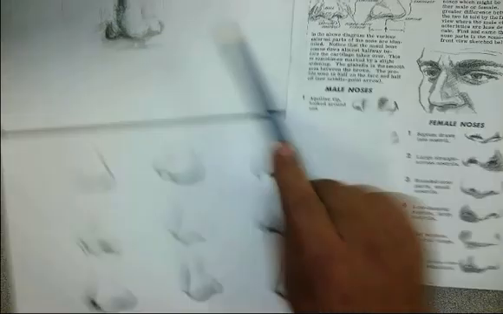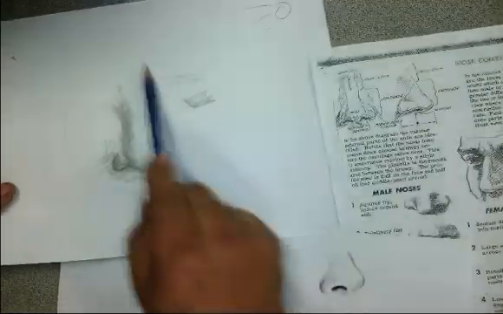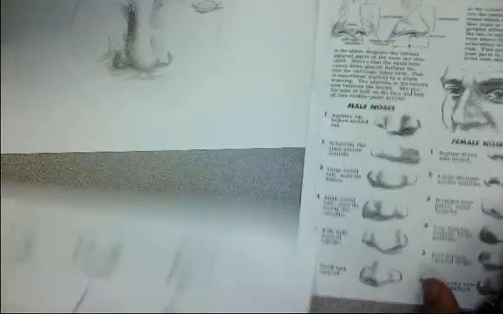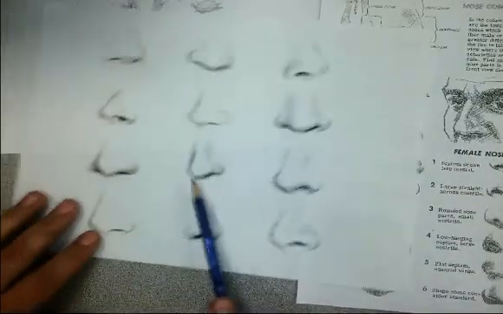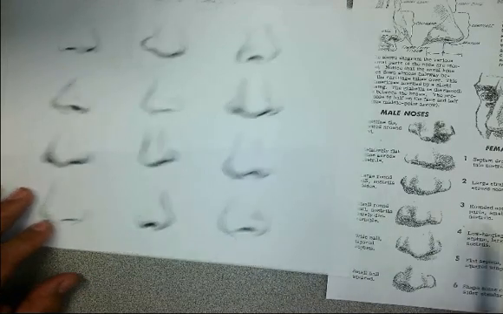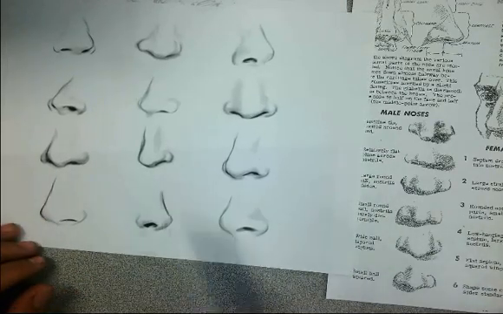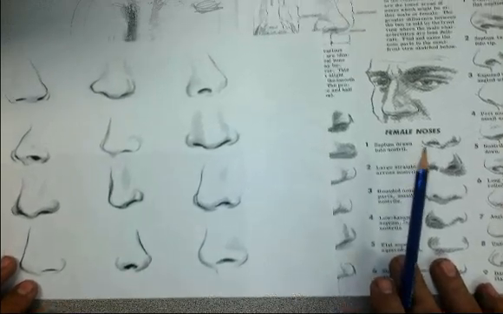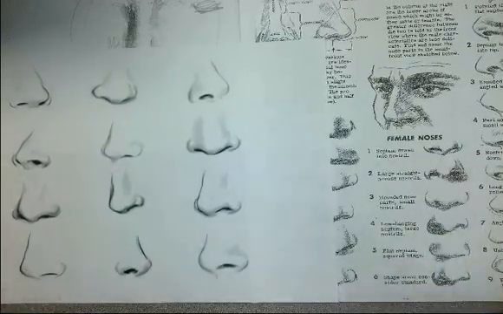So you've got this one that we did together in the video tutorial, and then all over your sketchbook page, just practice drawing any of these nose shapes that you want. Practice drawing 5, including the shading. It's all about the practice that is going to make this an easier process for you.